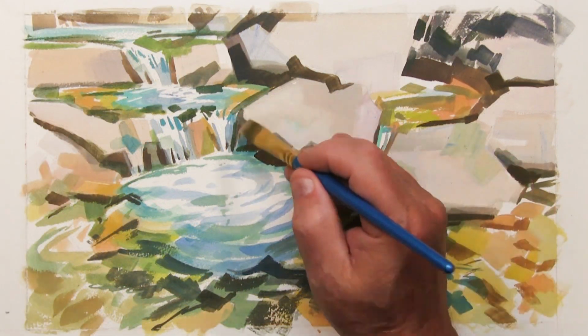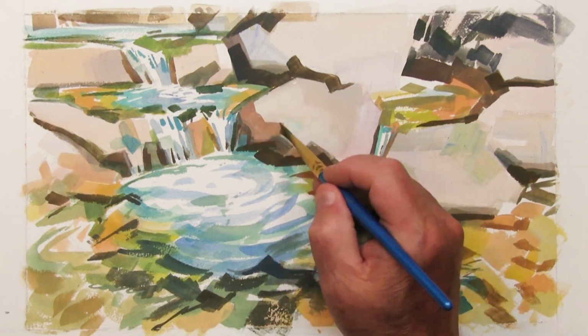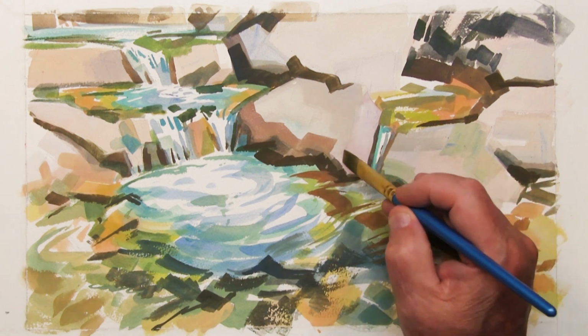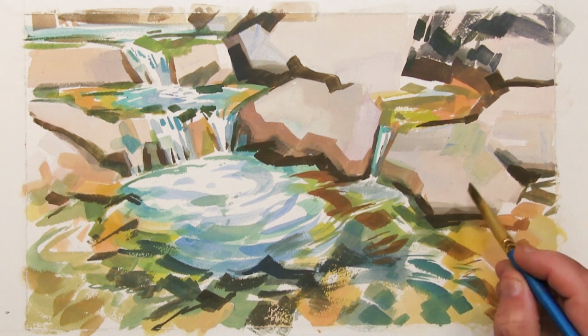By the way, that raw sienna represents a darker pattern of stones that are underwater, mixing in with the other golden stones that I painted before.